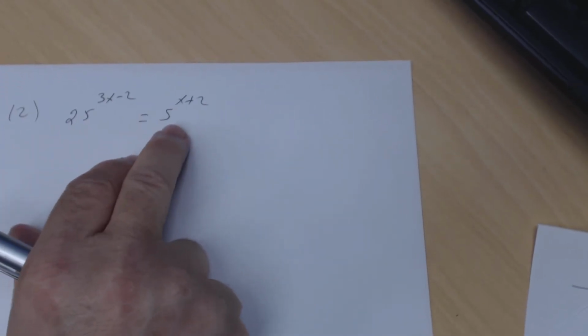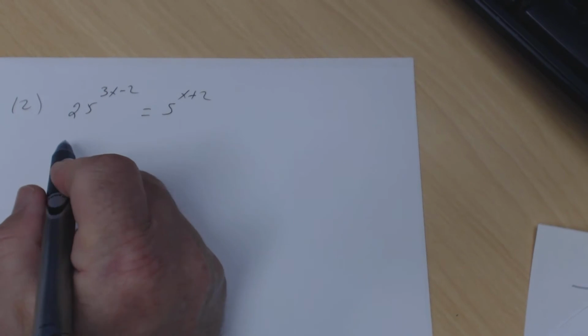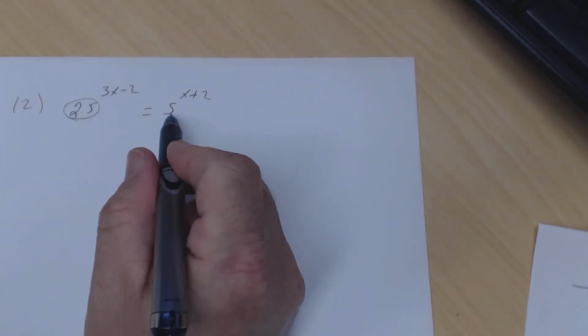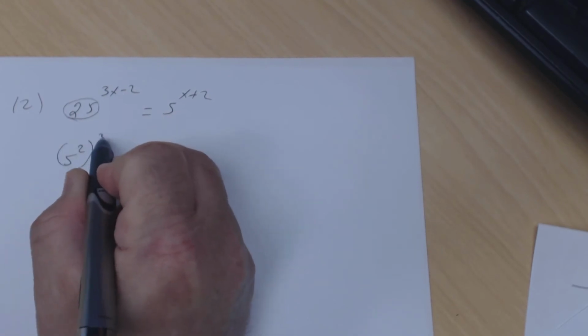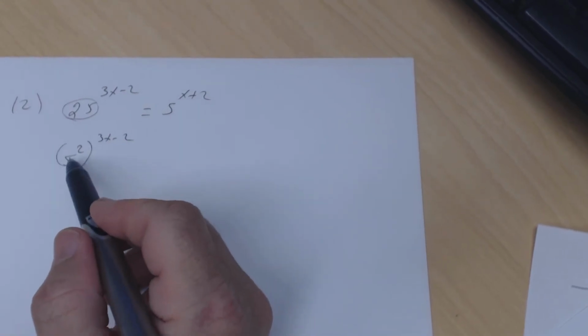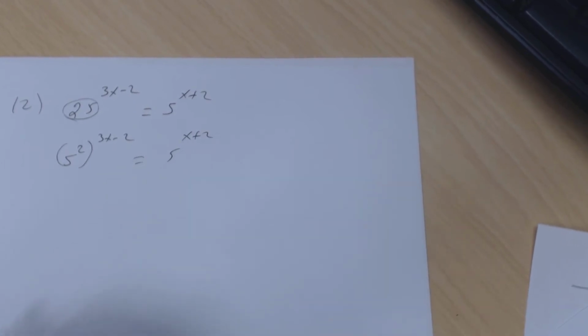Alright, well, that one's not too difficult because this is already a prime number. So I can rewrite 25 as 5 squared, right? So I'm going to rewrite this. This is prime, I can't do anything with it. So 5 squared to the 3x minus 2. Make sure you put that in parentheses. And that's equal to 5 to the x plus 2 power.